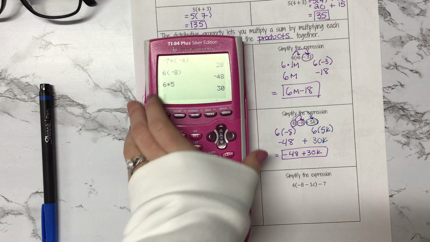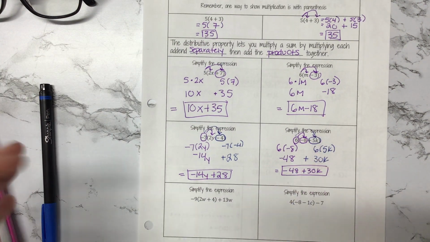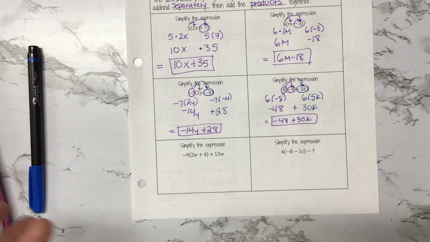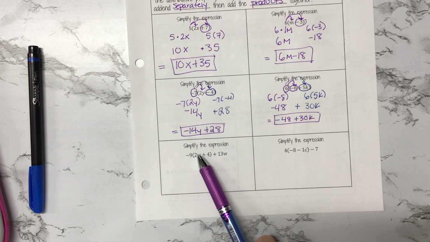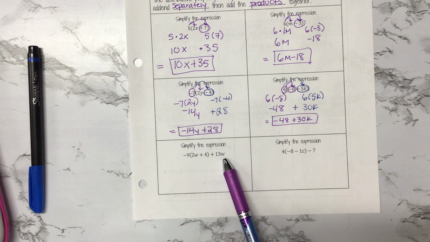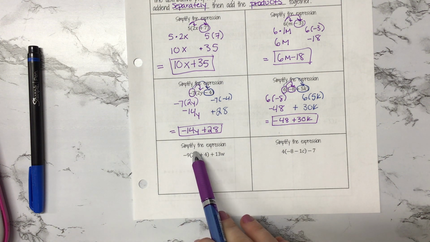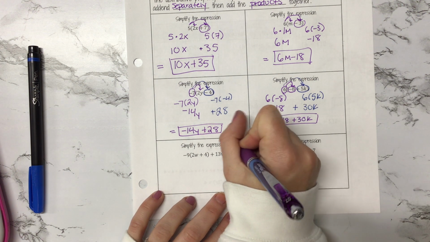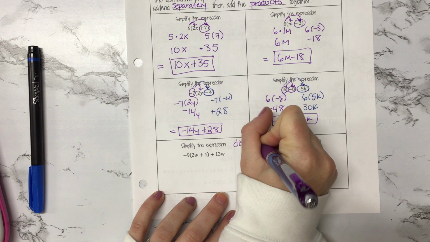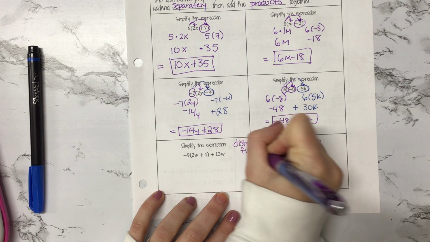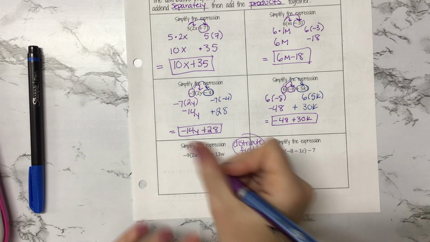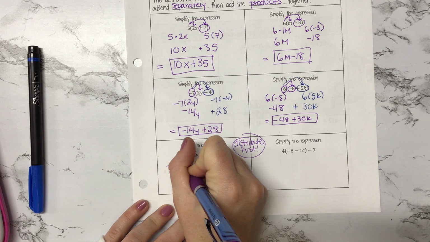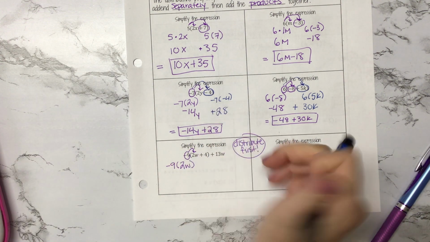All right, 2 more. So sometimes we have to distribute and then combine like terms. So right now I can't do 2w plus 13w, right? Because one of them's in parentheses, kind of separated from the other. So I have to distribute first. Okay, so I'm going to take negative 9 times 2w. Then this plus goes with the 4.